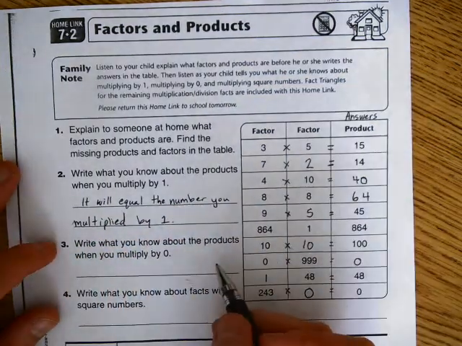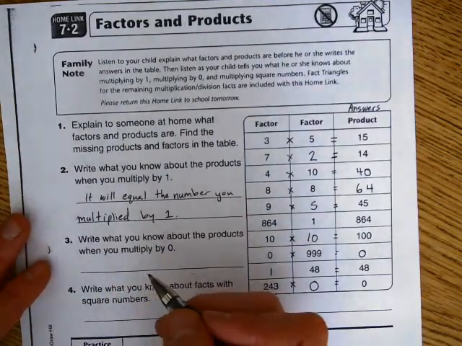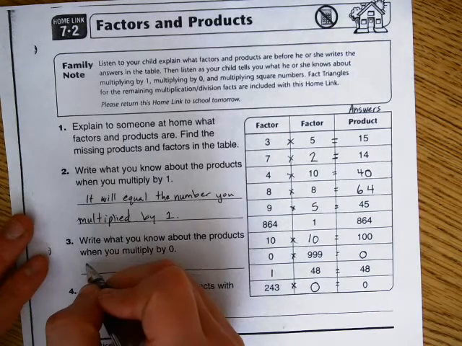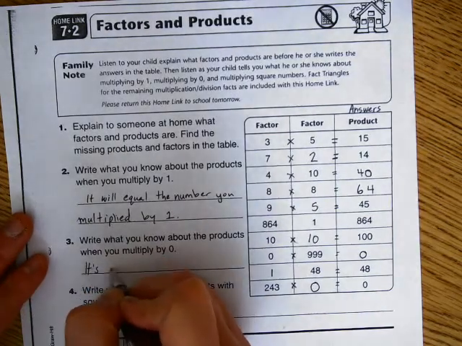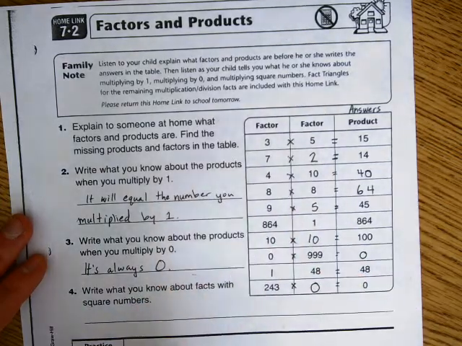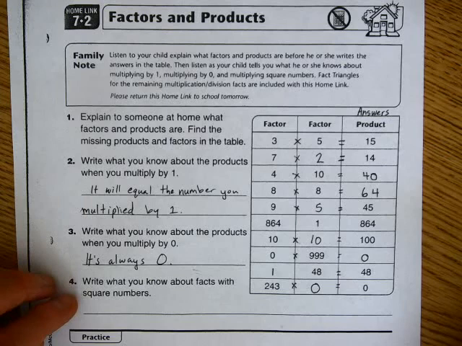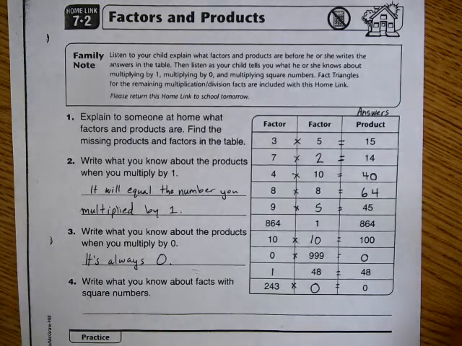Write what you know about the products when you multiply by 0. The product of a number multiplied by 0 is always 0. So it's always 0. Okay, you multiply any number by 0, it's going to equal 0. Write what you know about the facts with square numbers. Okay, the facts with square numbers.